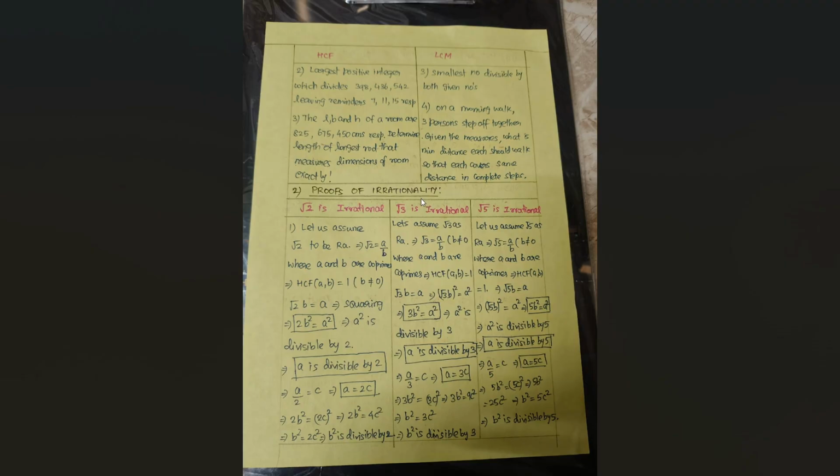Next we are going to go to the topic of proofs and proving of irrational numbers. So I have taken three examples. Root 2 is irrational, root 3 is irrational, root 5 is irrational. So let us now prove root 2 is irrational. For first proving root 2 to be irrational, let us assume root 2 to be a rational number. So any rational number is represented in this form, root 2 equal to a by b, where the denominator b is not equal to 0 and a and b are co-primes.